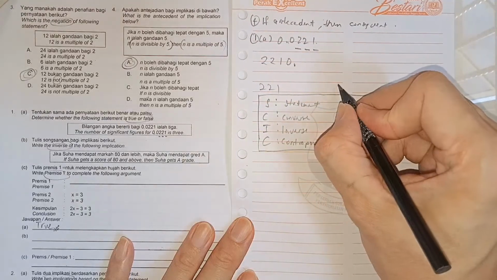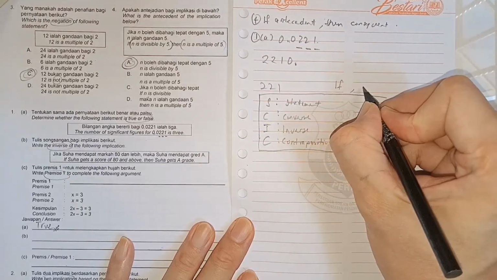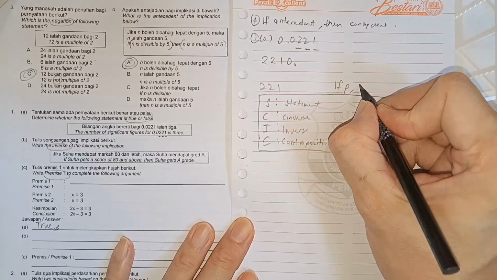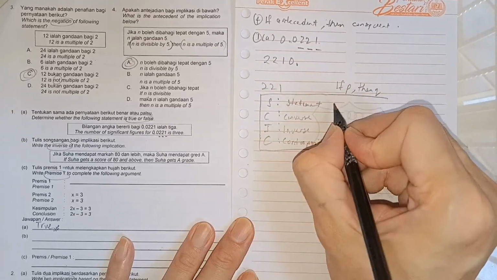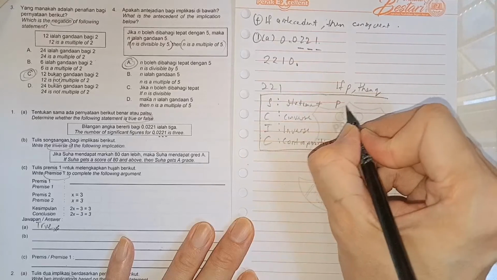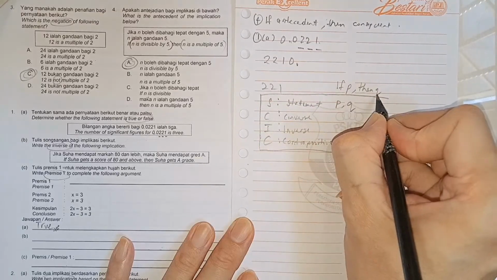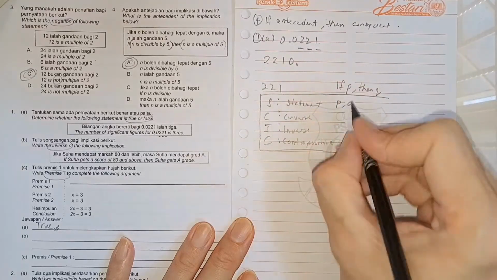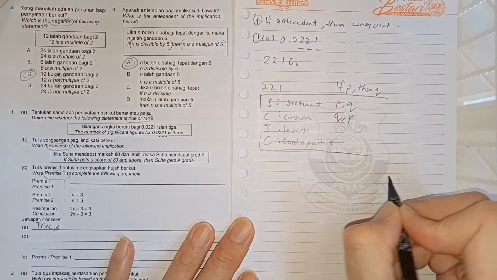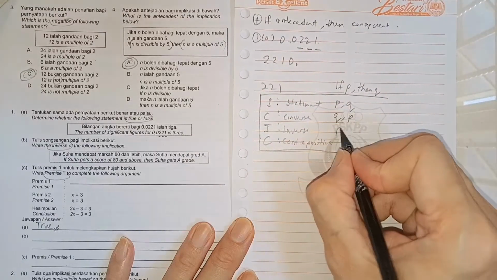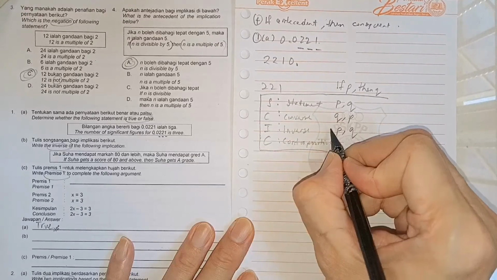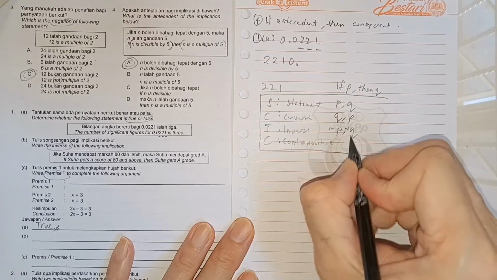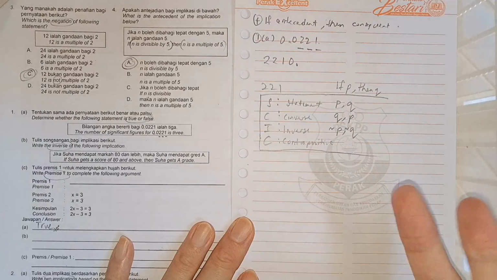Okay, so if P then Q, you must remember this one. This statement is P, Q. P first, then Q. Converse is the other way around, Q first, then P. Inverse is P and Q, you put not, inverse it.